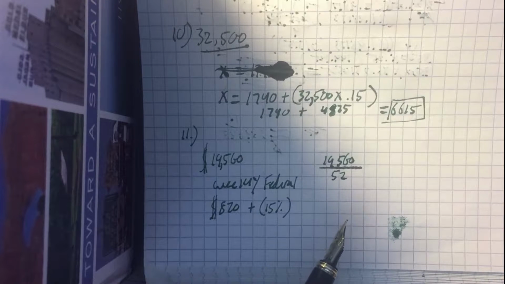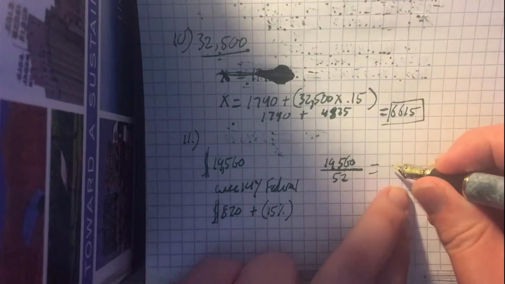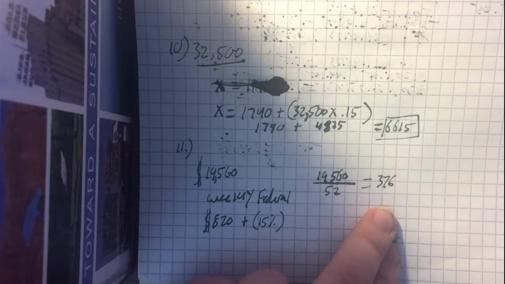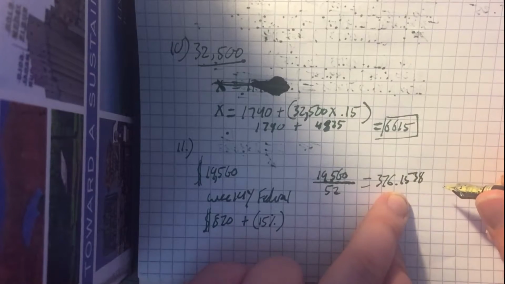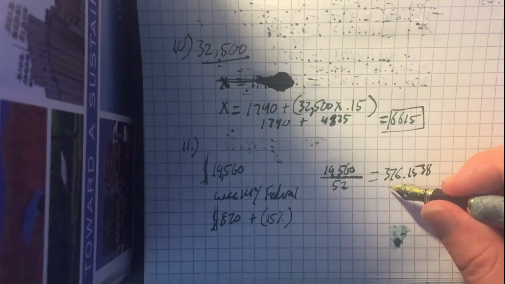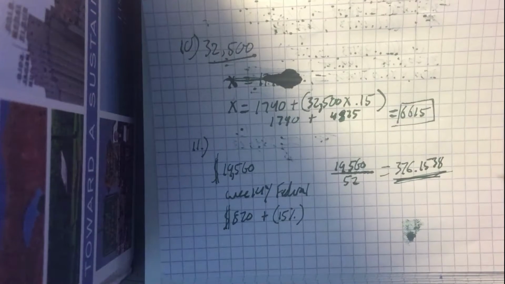Let's put that in a calculator. 19,560 divided by 52 gives 376.1538. That's enough decimal places. There are a lot more, but let's go with that. So that's his weekly pay, about $376 a week.